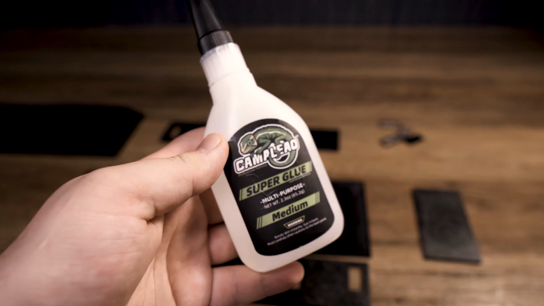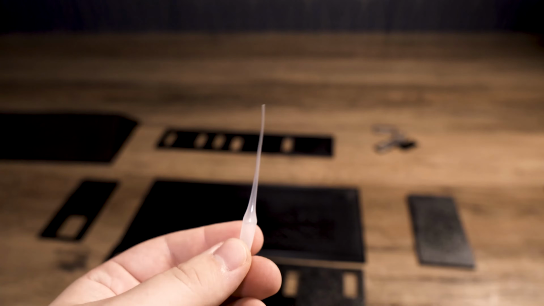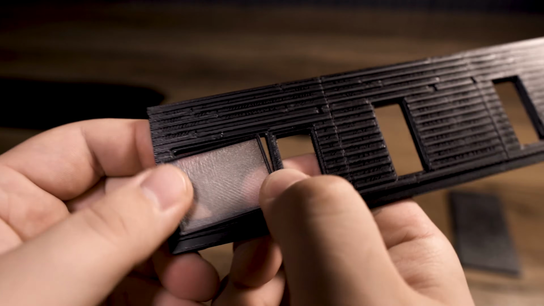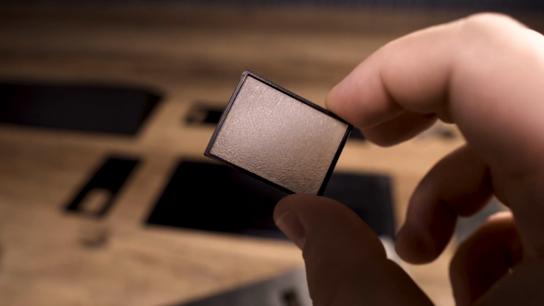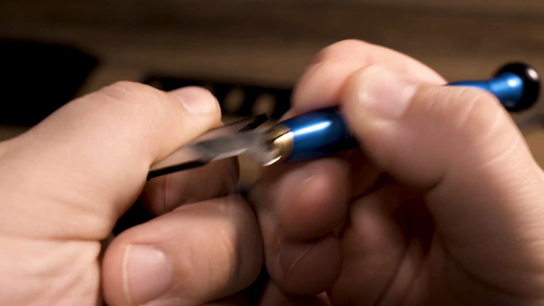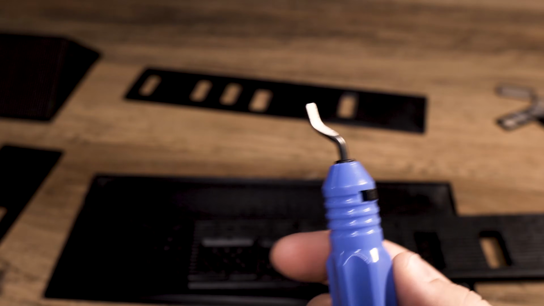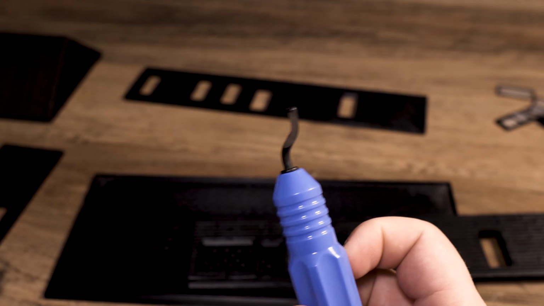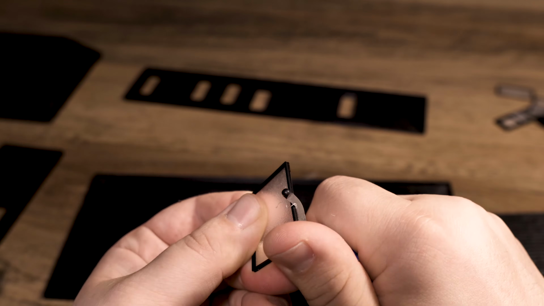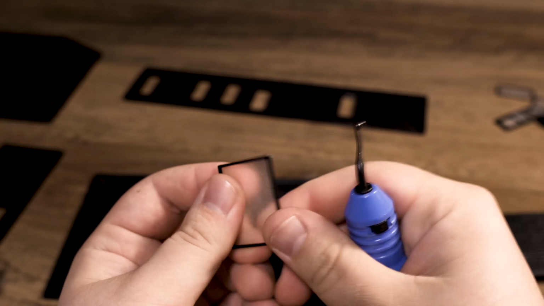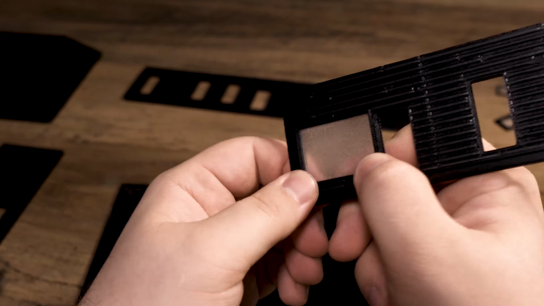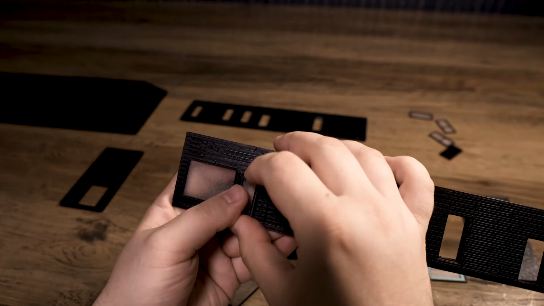The model itself I assembled using super glue that comes with this tiny nozzle. Some windows and doors had a little bit of trouble fitting initially due to elephant's foot that you get from the first layer of your print. For now, I just trimmed the model down using a hobby knife and also used a deburring tool.